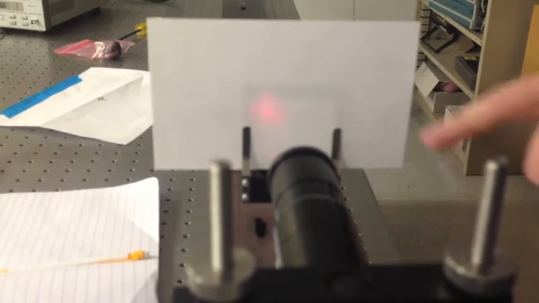We went further out. As you can see, it's a bright spot. As we move in, the bright spot becomes dark. That's the first Fresnel zone, and it's completely dark when NF equals 2. As we change the aperture size, we can see that the Fresnel zones change.